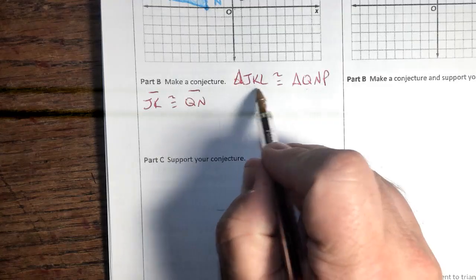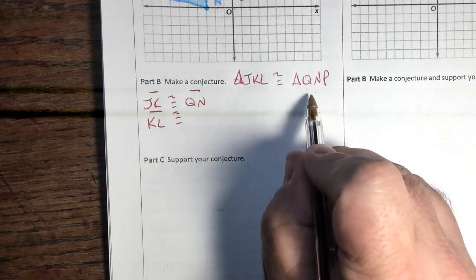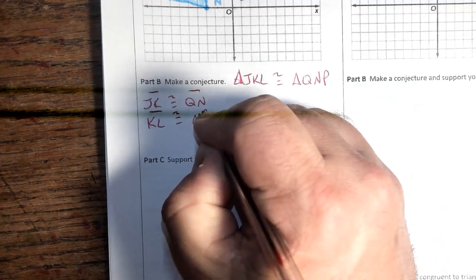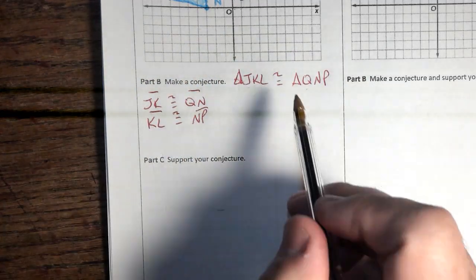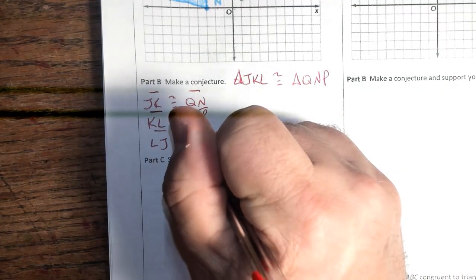This is our conjecture. KL is going to be congruent to NP. If you can look at the graph, just showing you here. And LJ is going to be congruent to PQ.